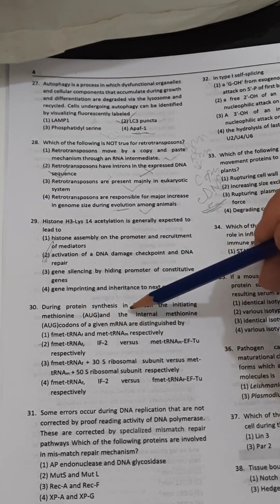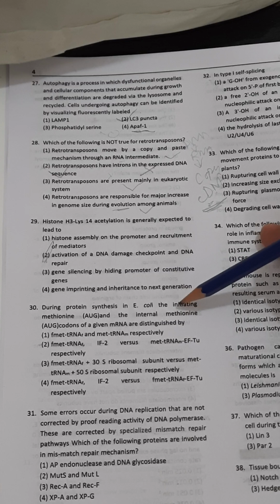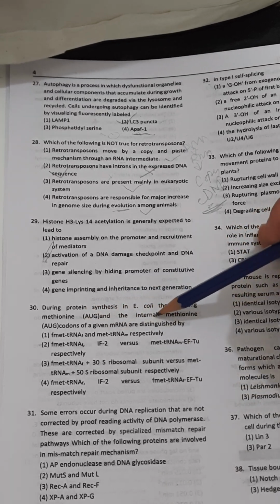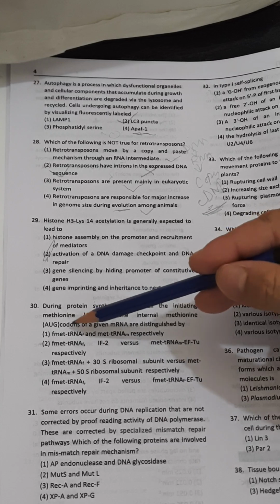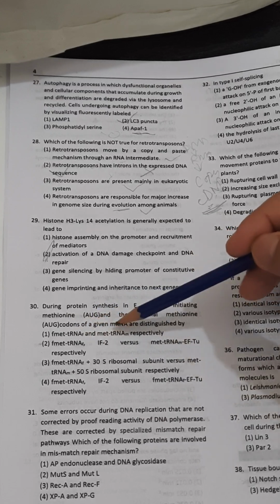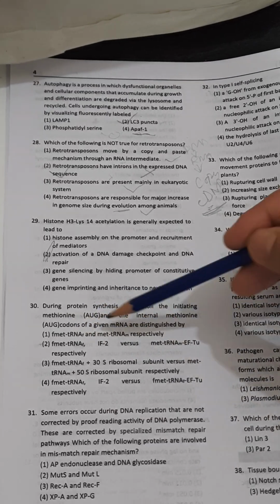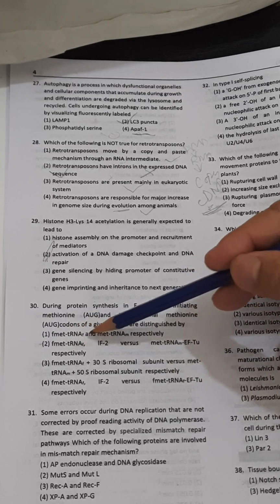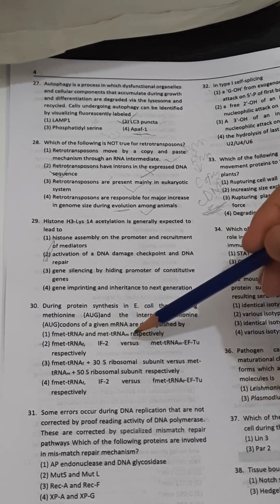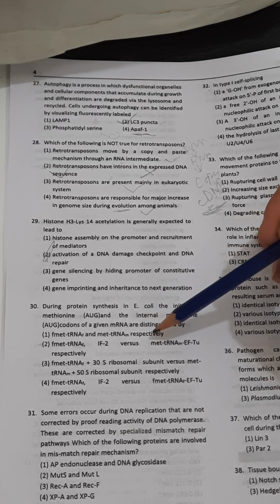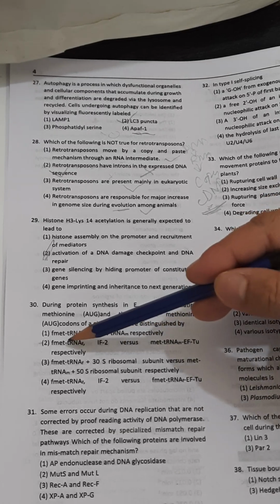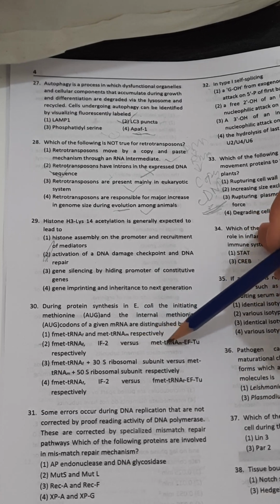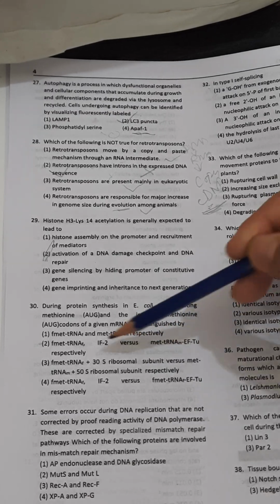During protein synthesis in E. coli, the initiating methionine AUG and the internal methionine AUG codons of a given mRNA are distinguished by formyl methionine tRNA and methionine tRNA respectively. F-tRNA, IF2 versus tRNA, EF-Tu respectively.